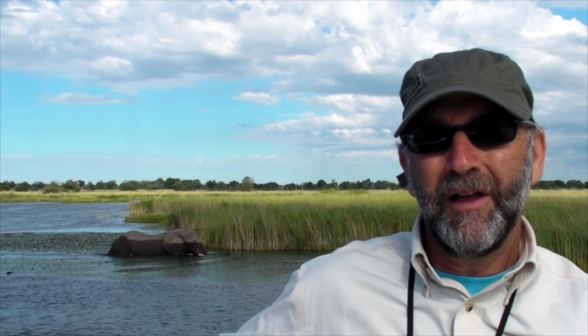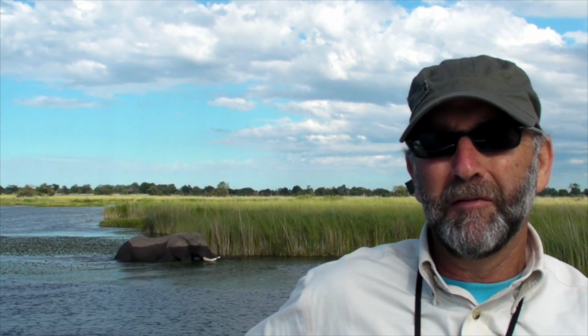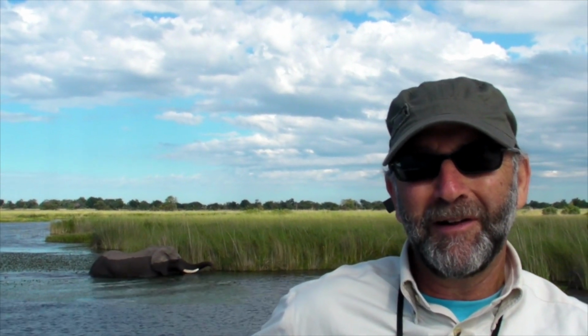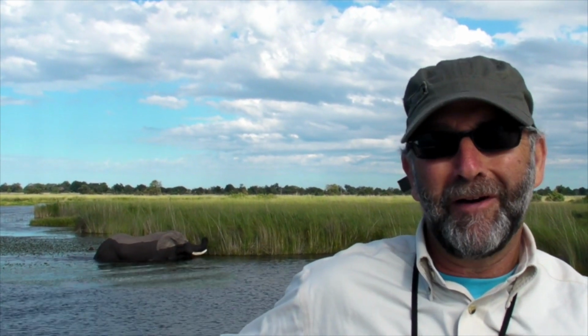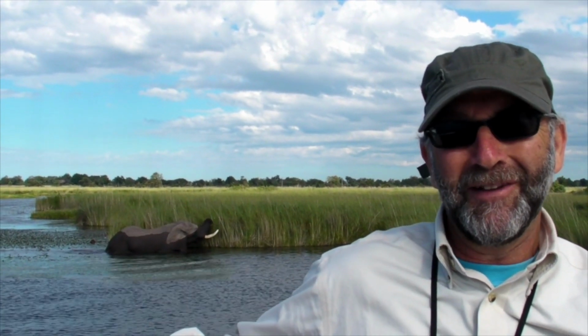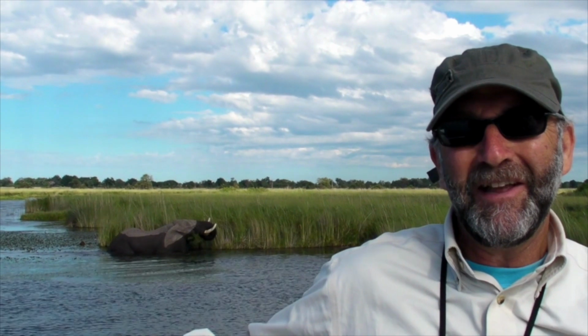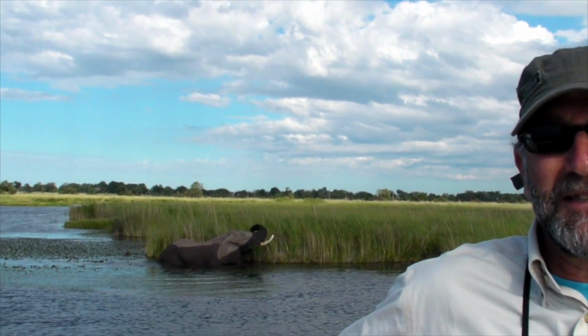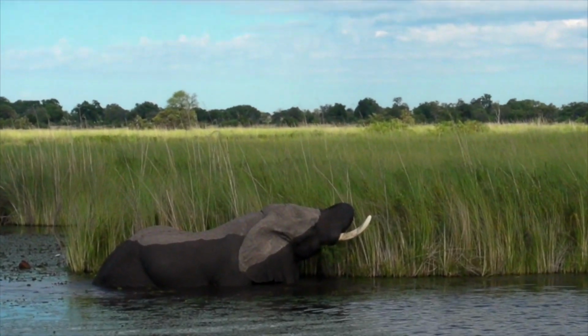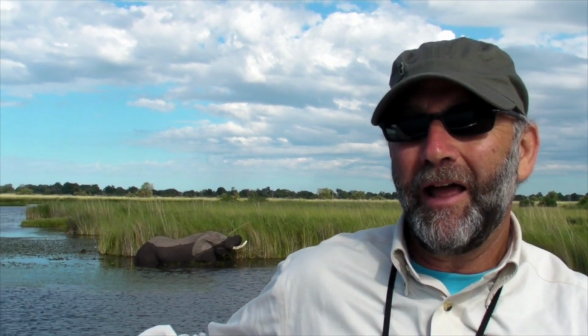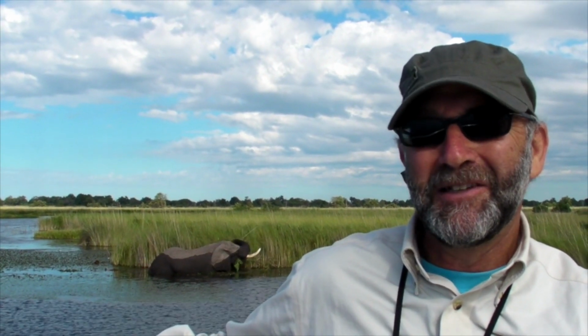Well, we're in the inner delta of the Okavango Delta system in Botswana. And I've been in many wetlands all over the world, but this is the first time I've seen a megafaunal animal like an elephant in a wetland environment. You can see he's crossing the river right now. It's just absolutely incredible experience to see an elephant in a wetland. Just amazing.